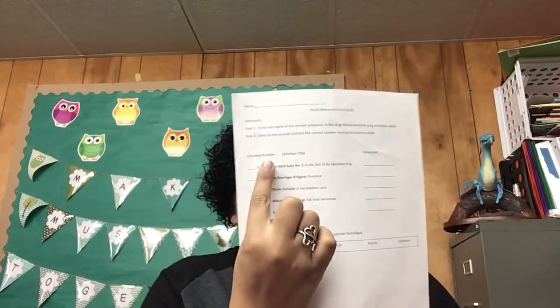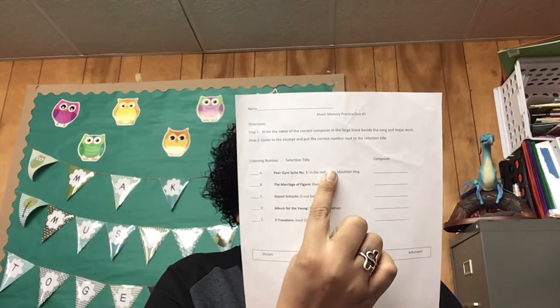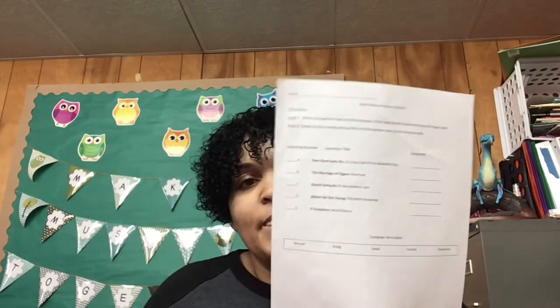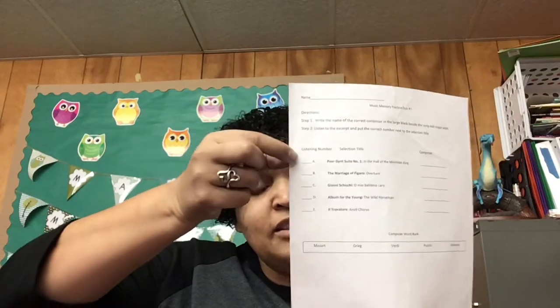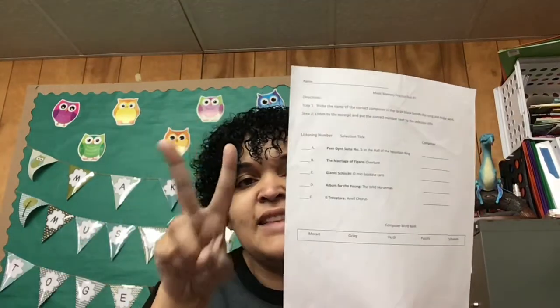If the second thing you hear is Peer Gynt Suite number 1, In the Hall of the Mountain King, then you would put in this space up here a 2 because that is the second thing you heard. And you would keep doing that. And on the full test with all 10 pieces, you would do that all the way through 1 to 10.